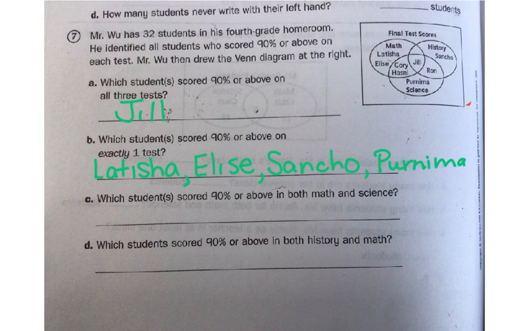Which students scored 90% or above in both math and science? So let's go ahead and look at math in red, science in green. So which names are circled or in the circle that's red and green? Jill is in red and green, as is Corey and Hasnai. I'm not sure how to say that.